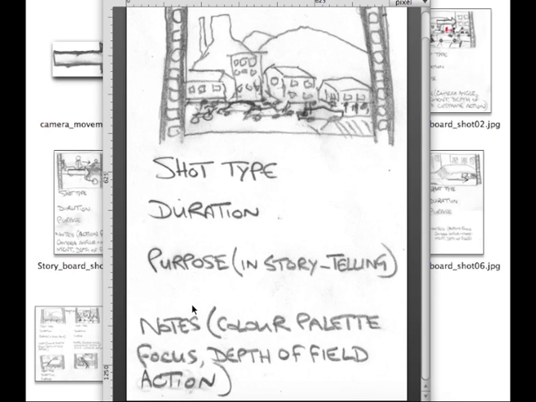The duration of the shot would tend to be determined also by those conventions, which indicate that a shot which contains a lot of detail and is a long way from the subject tends to have a longer take. The purpose of this shot in storytelling would be to establish location and setting.